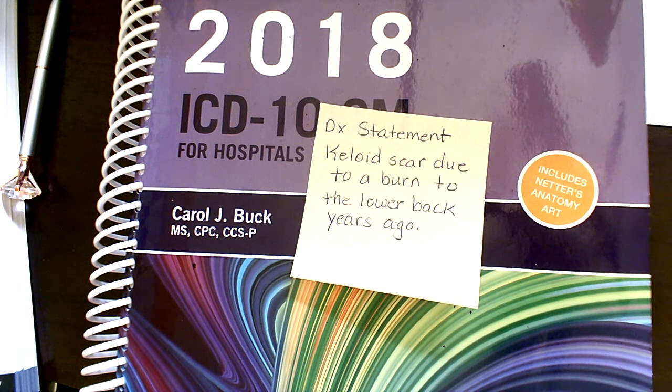The next thing we want to ask ourselves is, what is the main term? We have keloid scar. And I like to say for the main term, and a lot of times this works, is I went to the doctor today because.